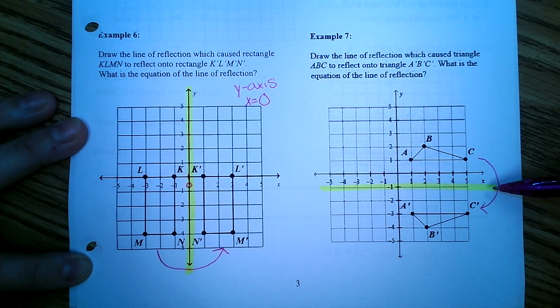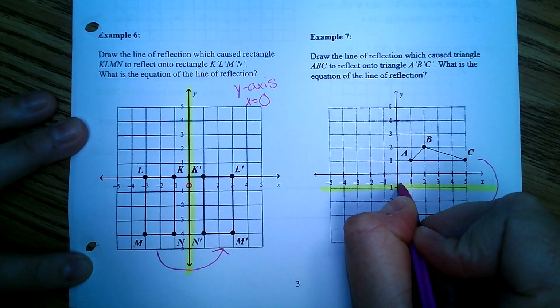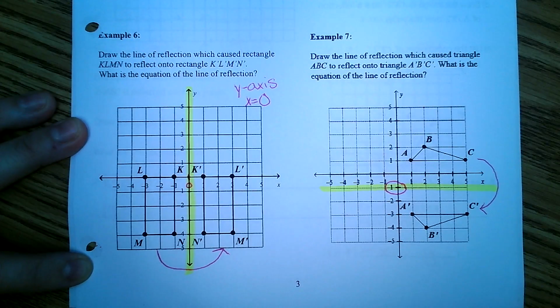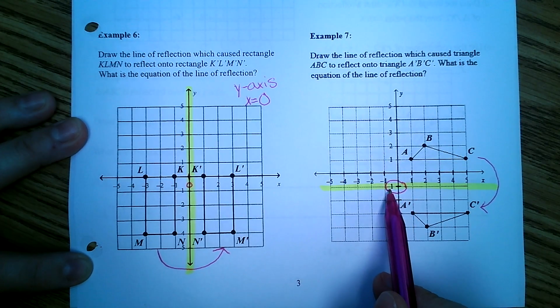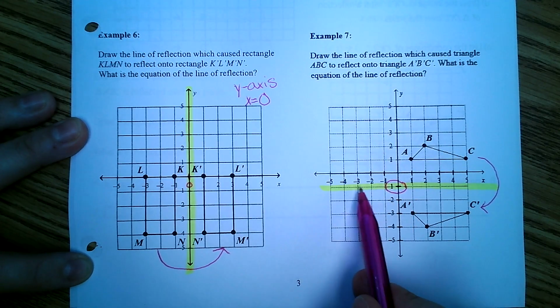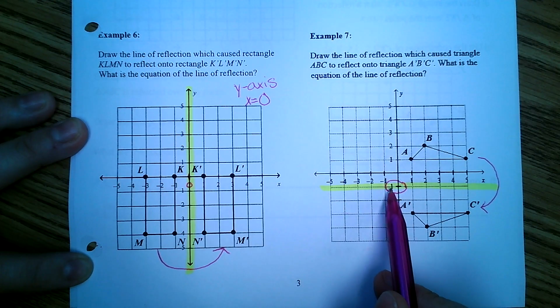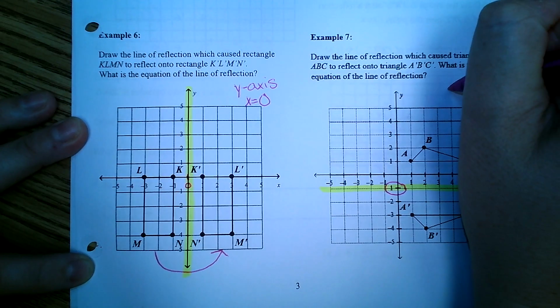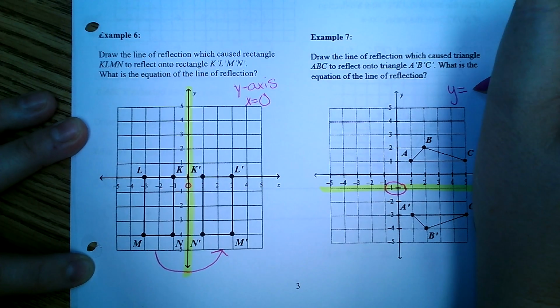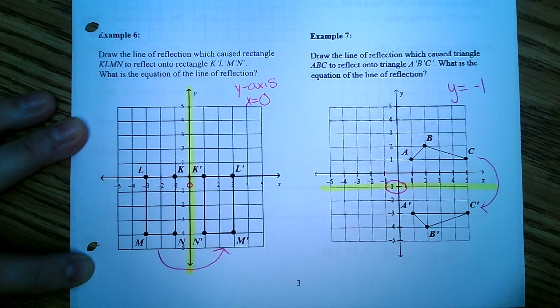So how would we name that line? Well, check out this value that we're cutting through. We are cutting through the y-axis at -1. This is a horizontal line which cuts through the y-axis at -1, which means the line is y is equal to -1. Our line of reflection is at y equals -1.